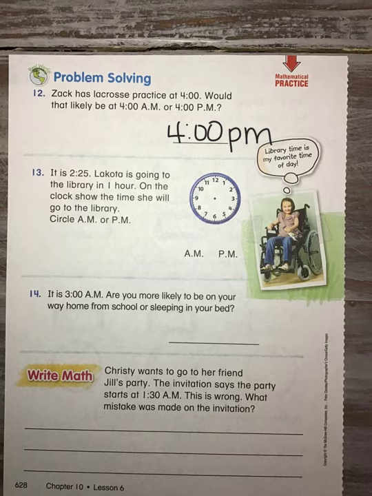Okay. Let's look at number 13. It is 2:25. Lakota is going to the library in 1 hour. On the clock, show the time she will go to the library and then circle a.m. or p.m. Okay, so let's look at this. First, I want to put the time that it is right now. So I'm going to write 2, and I'm going to do it in blue so we can see the difference, right? If it's 2:25 right there, it's about what 2:25 would look like. It's 2:25 right now.